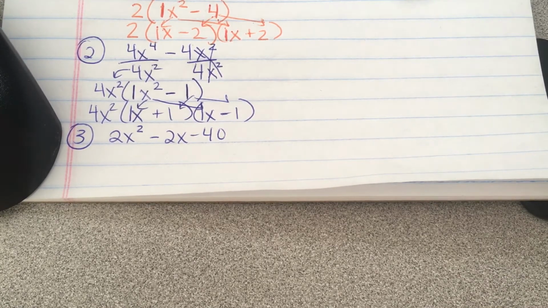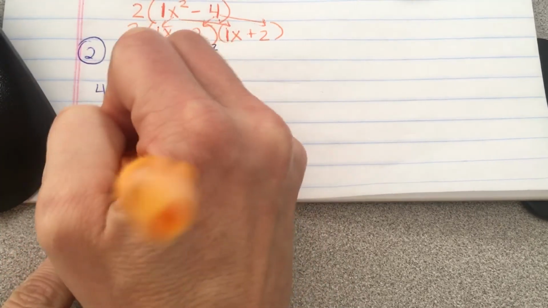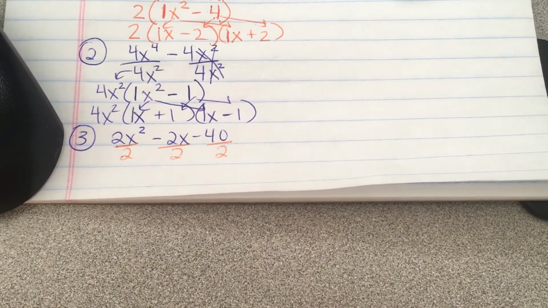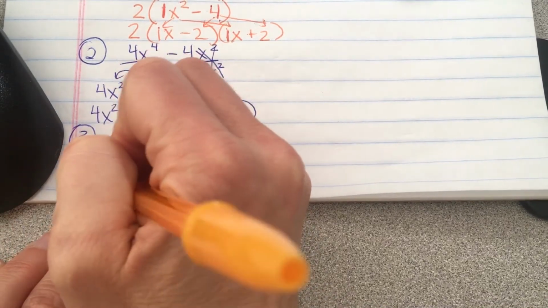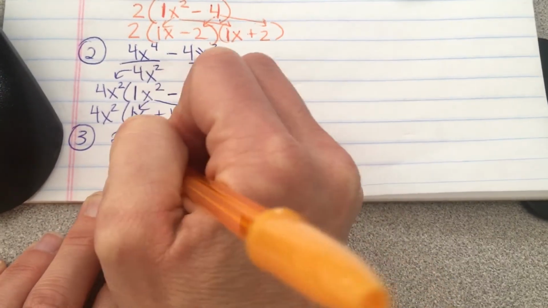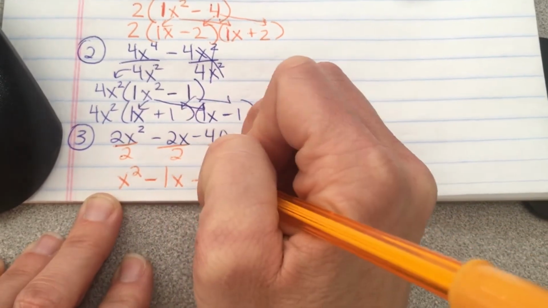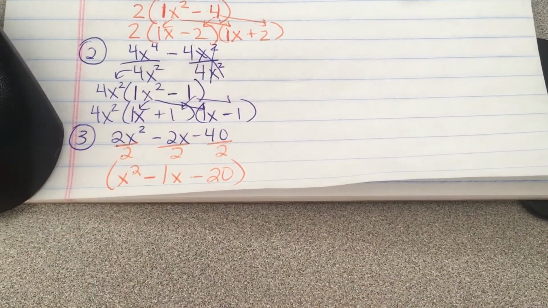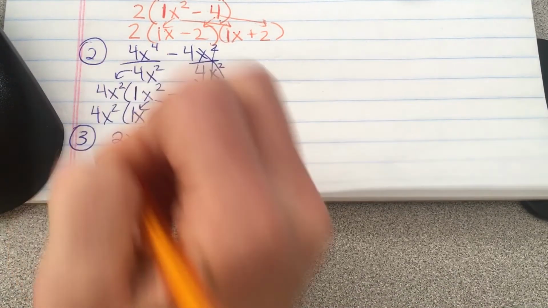You always check for a GCF first. What goes into 2, 2, and 40? 2. And it will make your life easier to do that. Plus, you're supposed to. Okay, you divide them all by 2, which leaves you with x squared minus 1x minus 20. Okay? Put in parentheses what goes out front. 2. Okay?